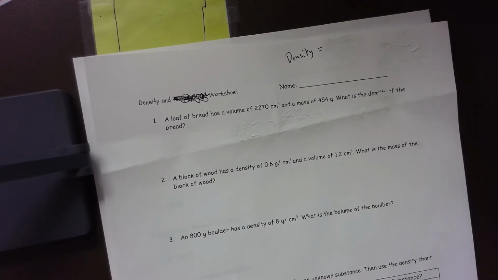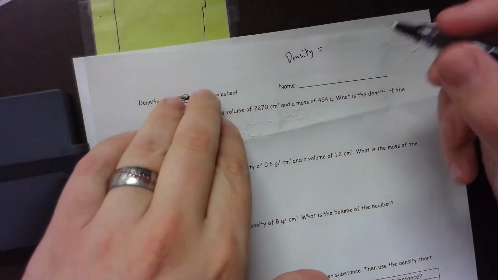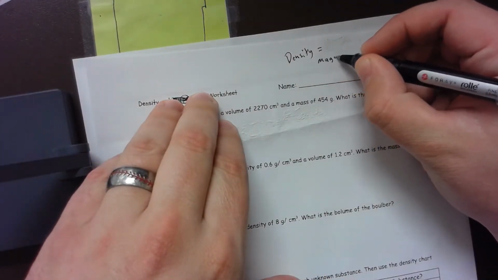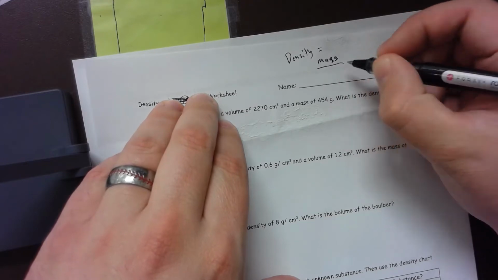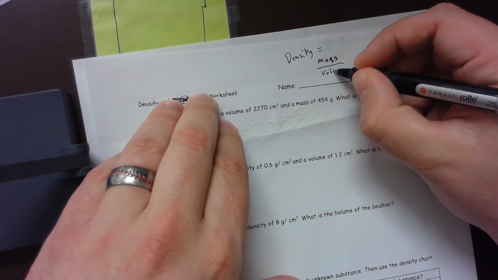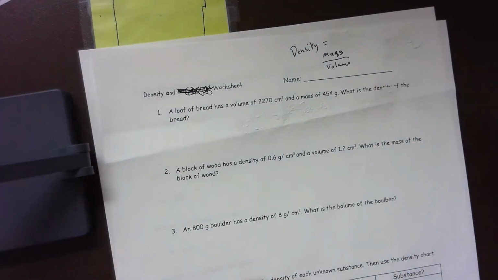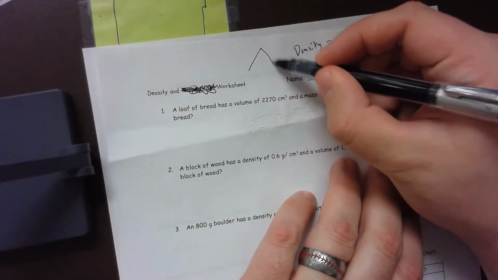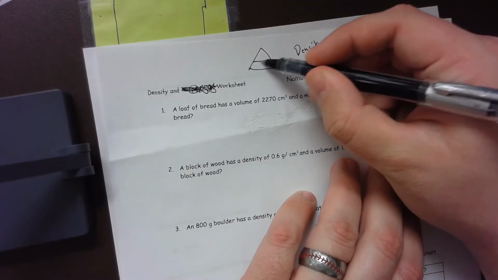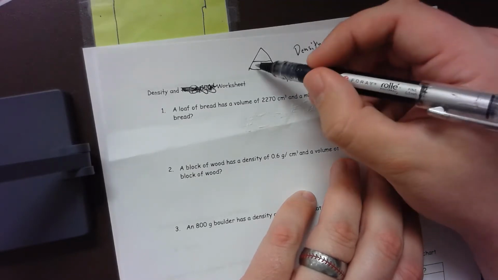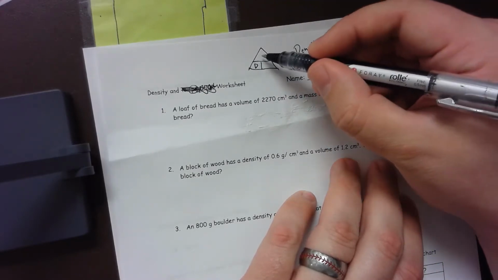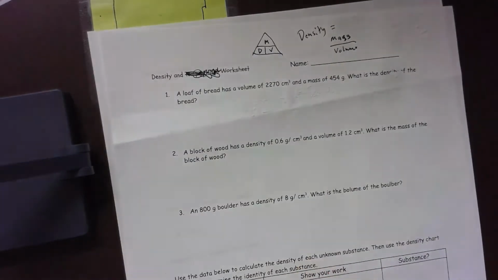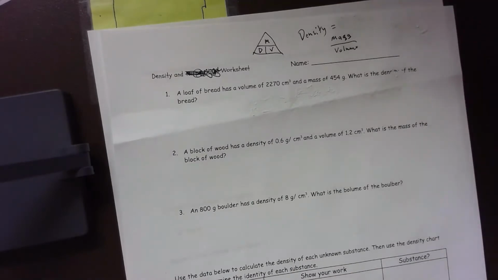Density is, of course, going to be our mass divided by volume. So if we know that it's mass divided by volume, if you would like, I teach this in my physics class, you can use the pyramid or the triangle if you'd like to. Density is mass divided by volume. You're more than welcome, but let's go ahead and do this.